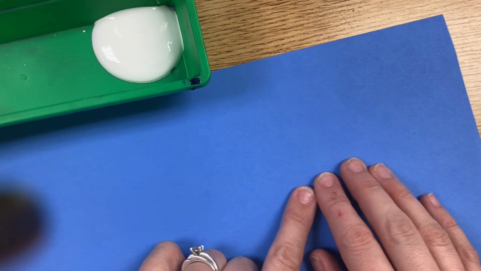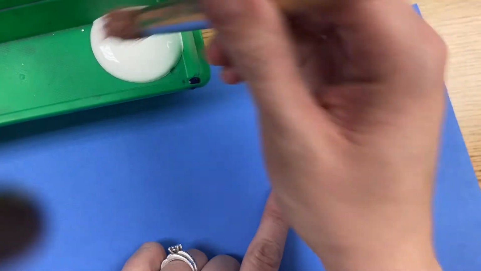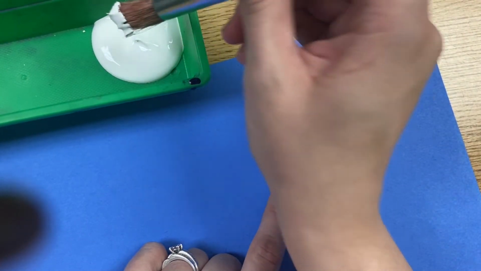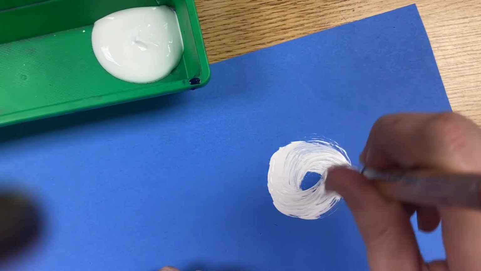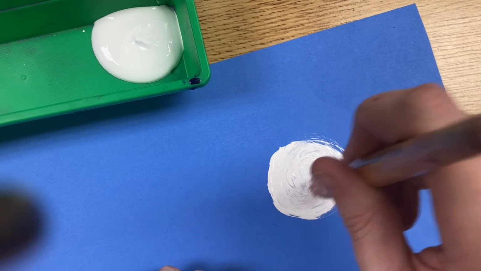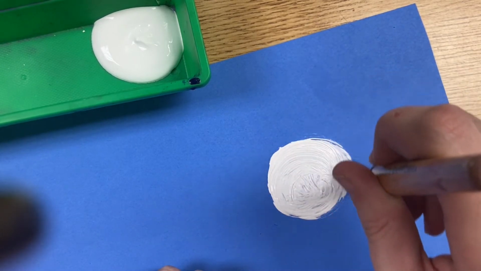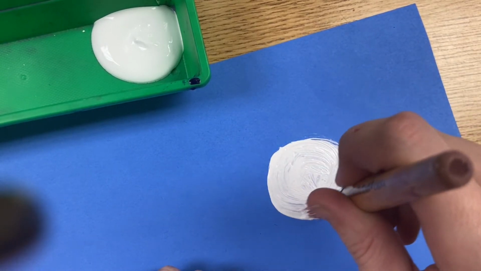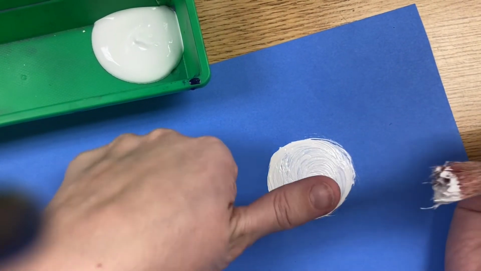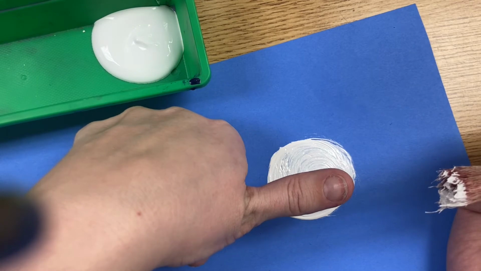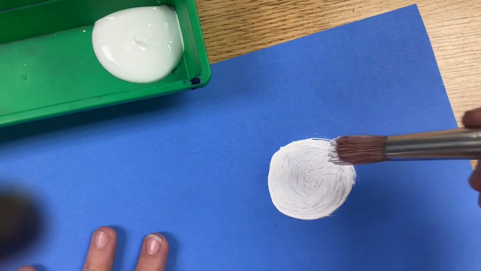So right here, if this is my corner, I'm gonna start with white and I'm gonna make a small circle for the full moon, okay? And I'm gonna fill that in really good and solid all the way and make a nice full moon in the sky. And I don't wanna make it too big, maybe about the size of my thumb, maybe a little bit bigger, but about that size.